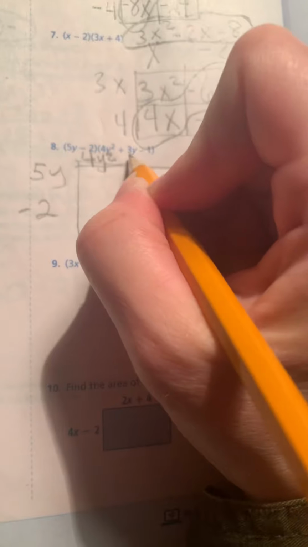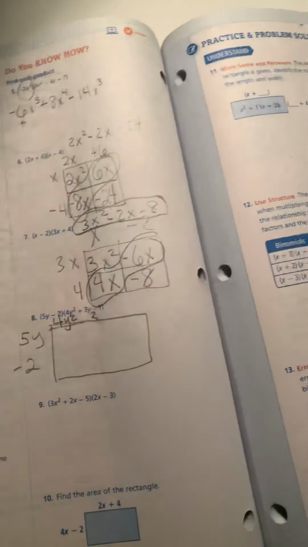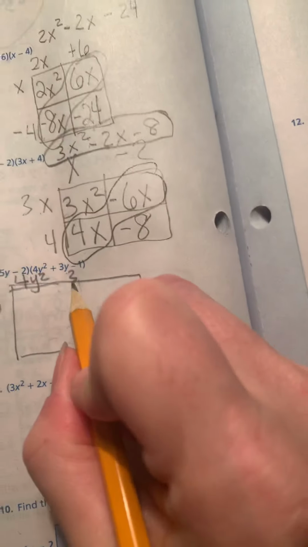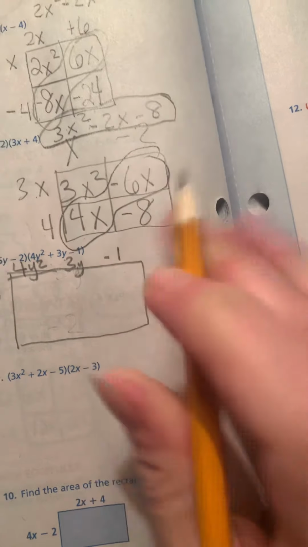4y squared. Jack, come on, dude. 3y minus 1.